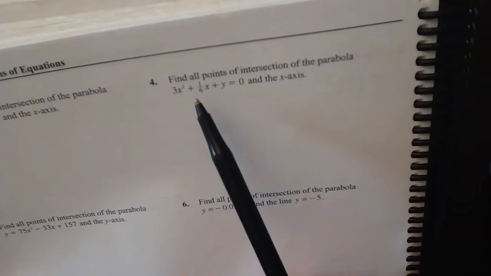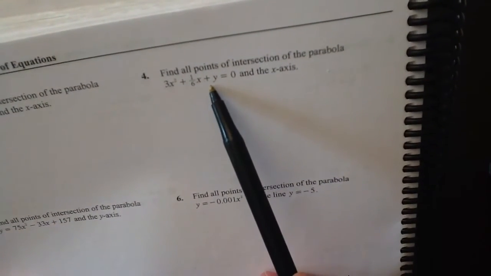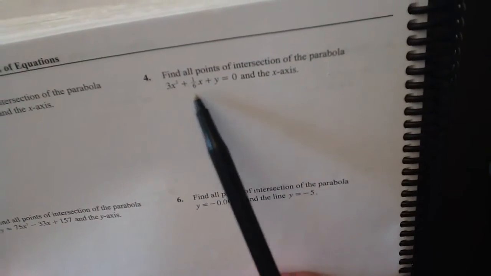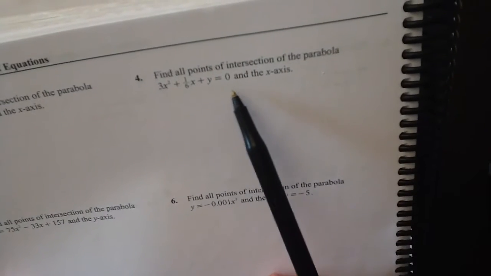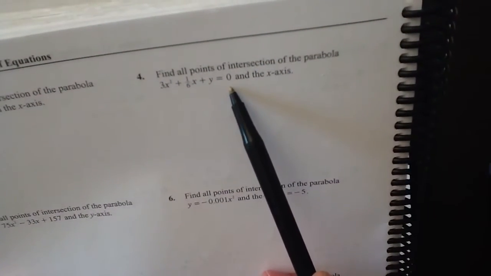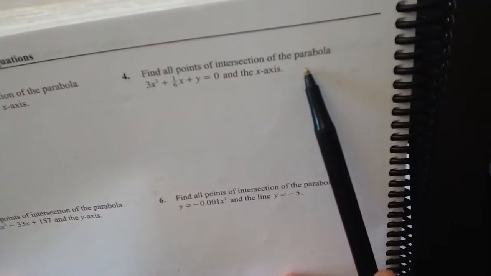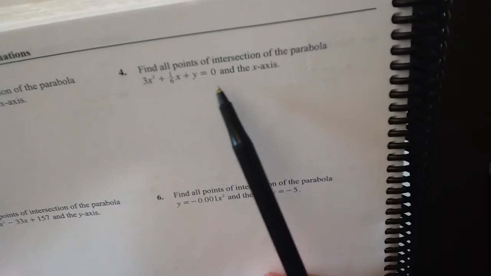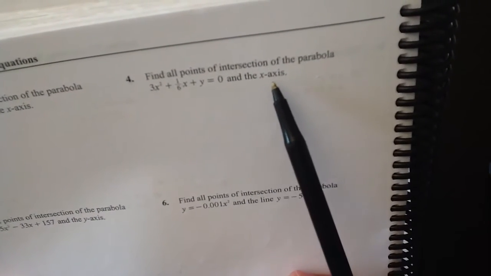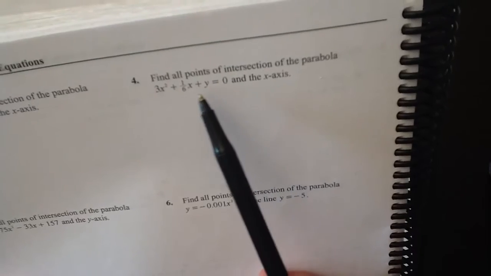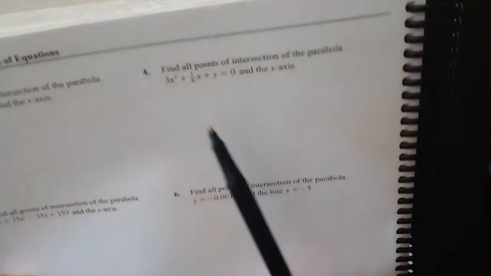We'll also do the next one, which is the same kind of idea. They put y over here on this side, but we can reconfigure this into a y equals type of equation. And it says all points of the intersection of the parabola, that, and the x-axis. So of course the x-axis is where y equals 0, so we'll simply solve for x.